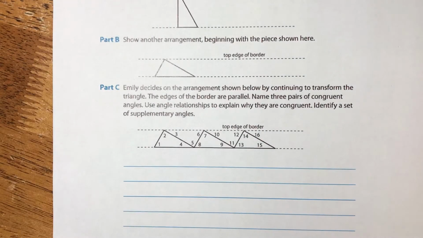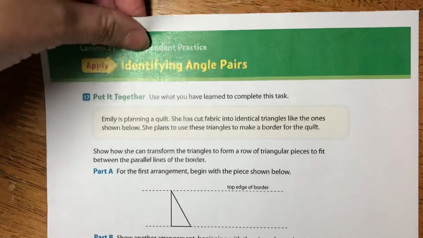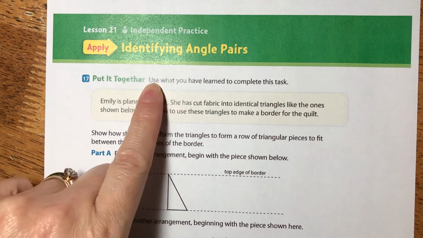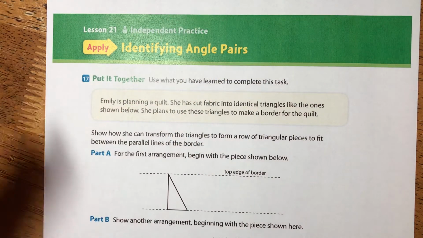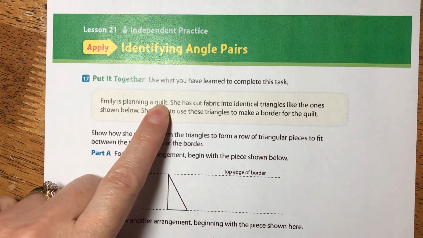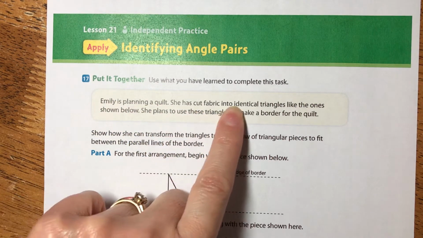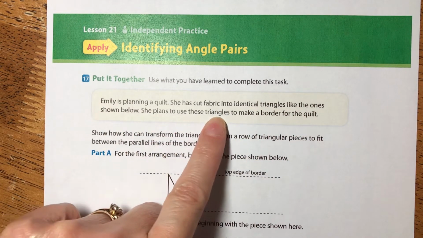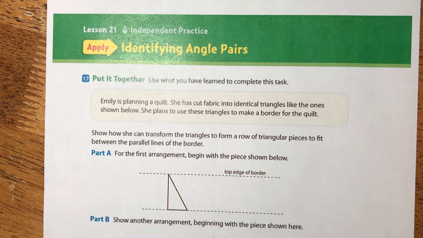Let's do it. Last page. Okay, this one's kind of strange. It's different than what we've ever done. Use what you've learned to complete this task. So we got a little activity here. Emily is planning a quilt. She has cut fabric into identical triangles like the ones shown below. She plans to use these triangles to make a border for her quilt.